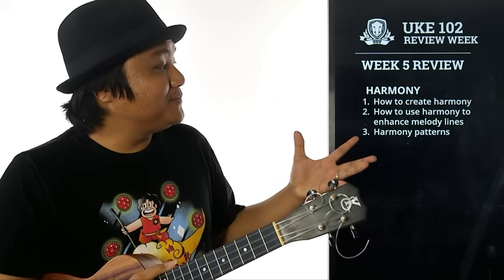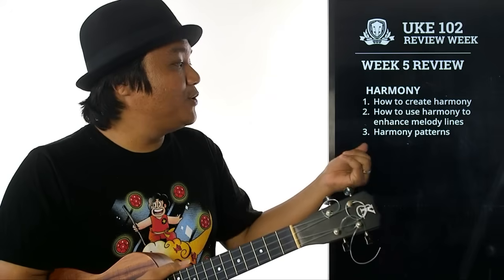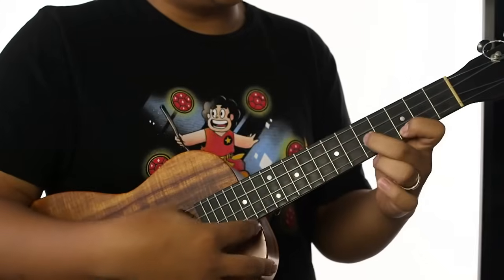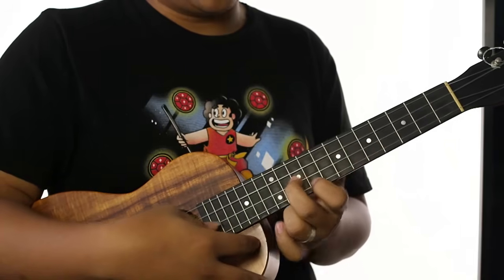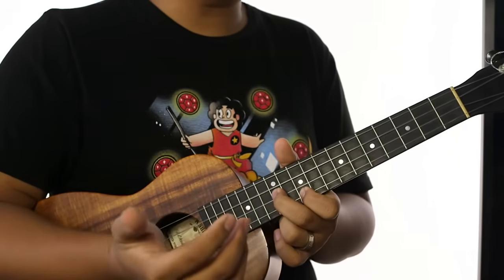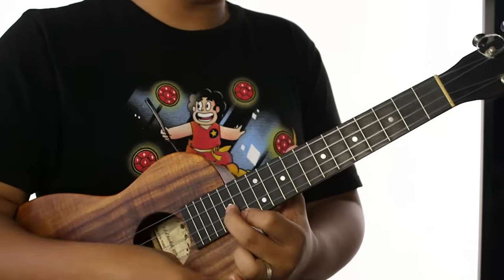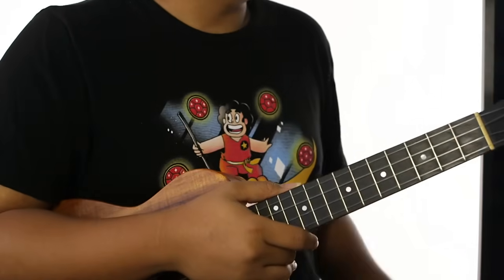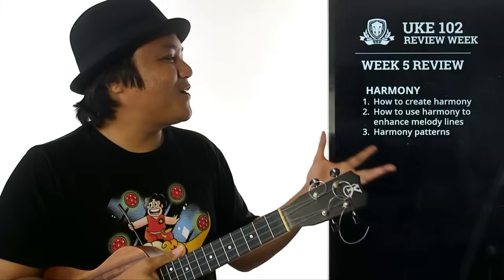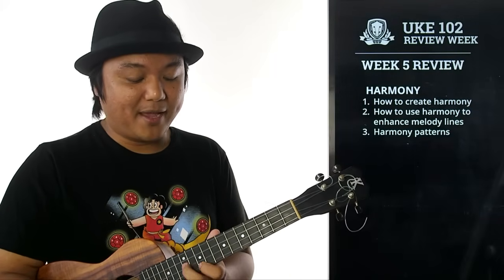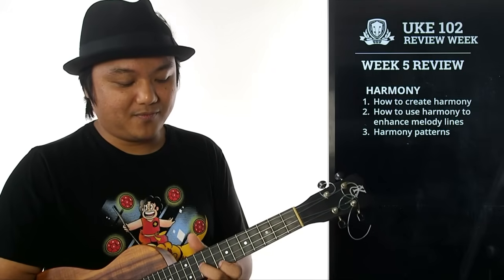All right, and we also learn how to do harmony patterns. So we learn the no gap gap, so no gap gap gap, no gap gap. We learn all that stuff as well. Okay, no gap gap no gap. So just to finish it off there. All right, so we learned those harmony patterns as well. So I use that in my Mary Had a Little Lamb, you know.